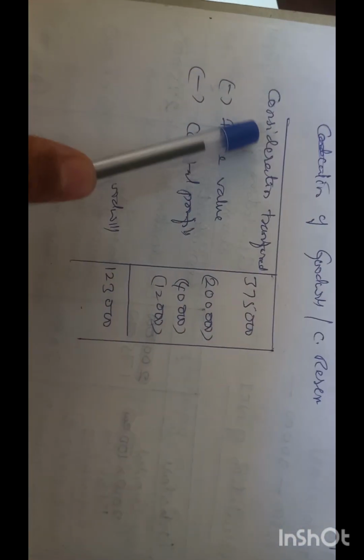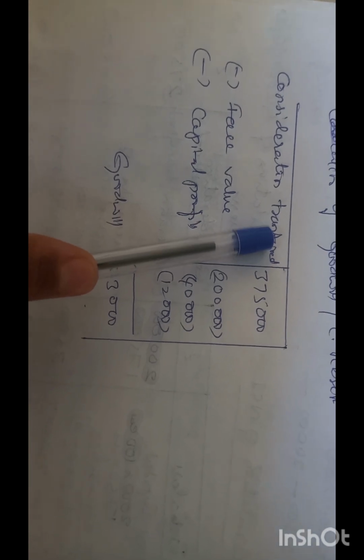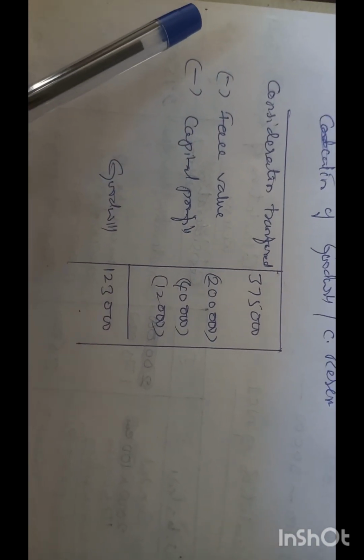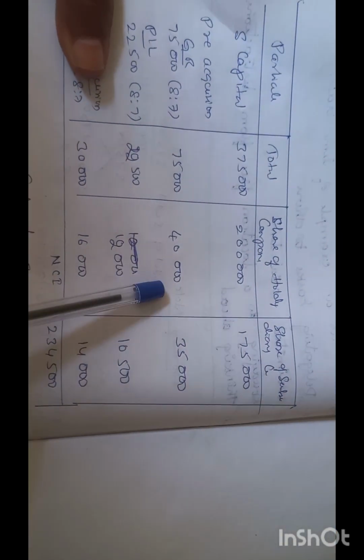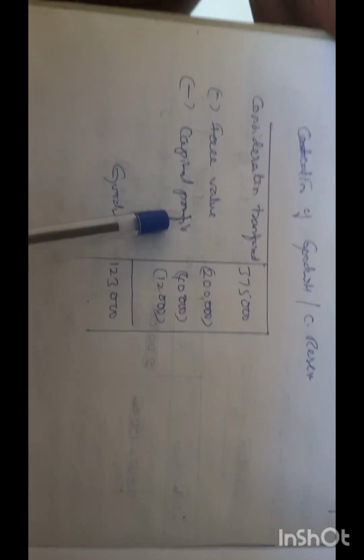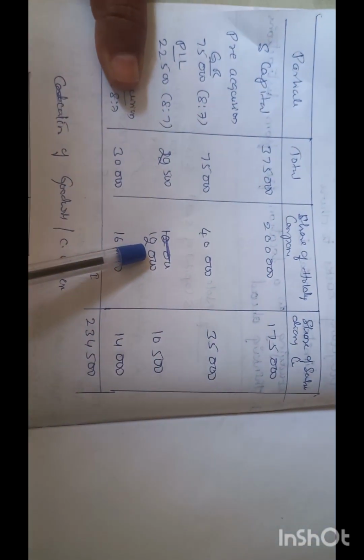Again, consideration transferred, calculation of goodwill or capital reserve. So consideration transferred, we invested 3,75,000 in S Limited. We have to subtract this: 2,40,000, 12,000. This all we have to subtract, capital as well as capital profit. So face value 2 lakh, capital profit is 40,000 as well as general reserve. So 40,000 minus 12,000, we will get 1,23,000, same. So this is capital reserve or goodwill. So we are getting goodwill positive only, so it's called goodwill. If it is negative, that is capital reserve.